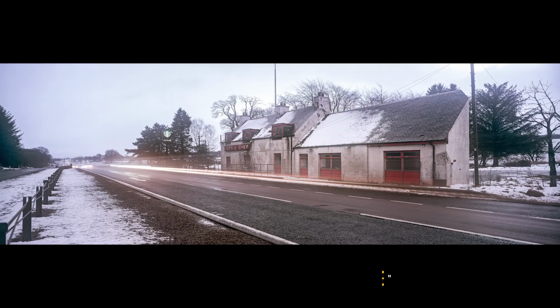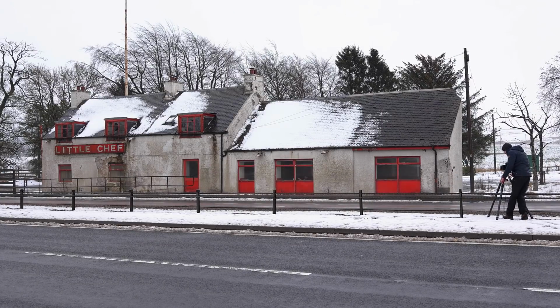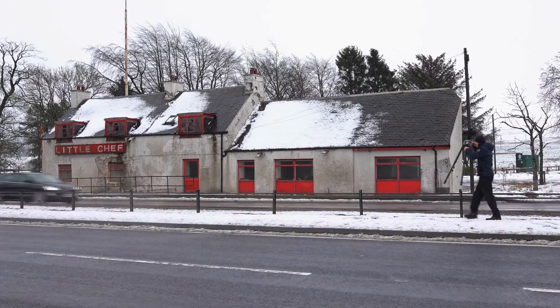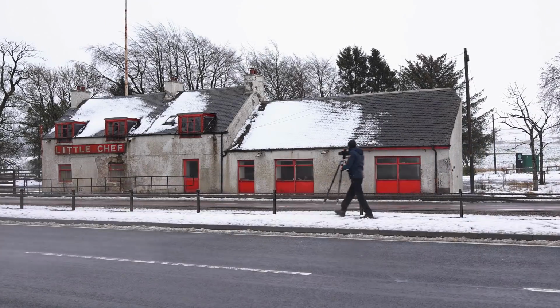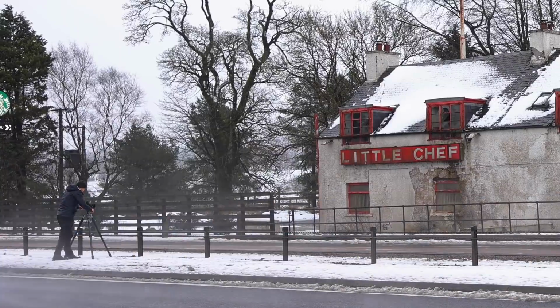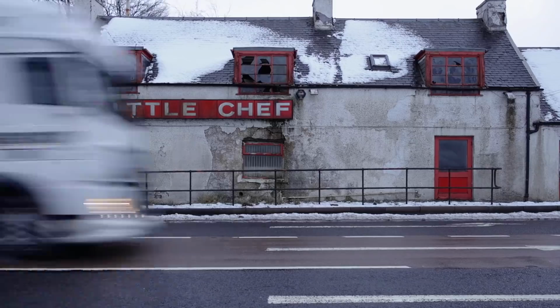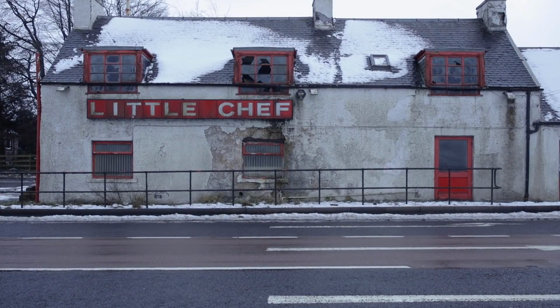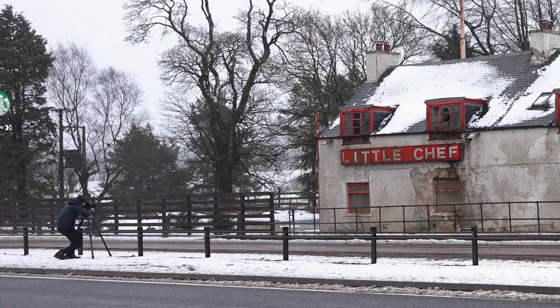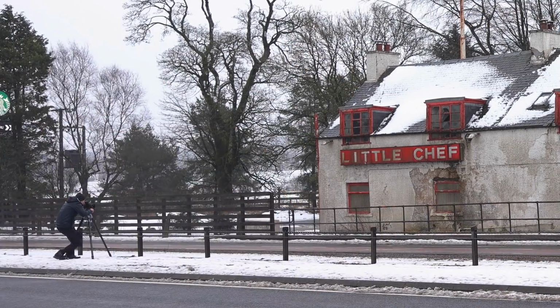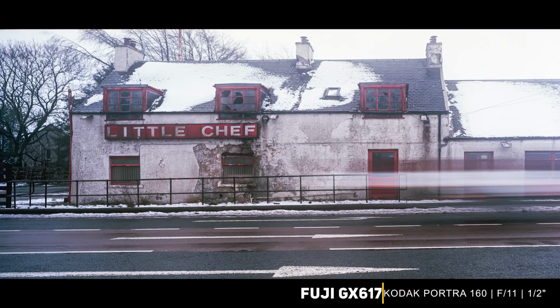Okay, so we've done 4 frames so far. I'm thinking maybe we'll do one straight on now, just to mix things up a little bit. Having got the shot at 45 degrees, which includes the road, I decided to reposition myself so I was looking straight on to the building, just to give me a different perspective.